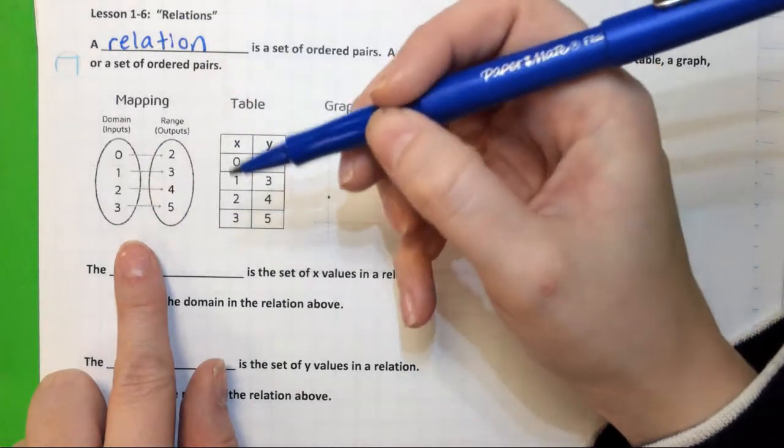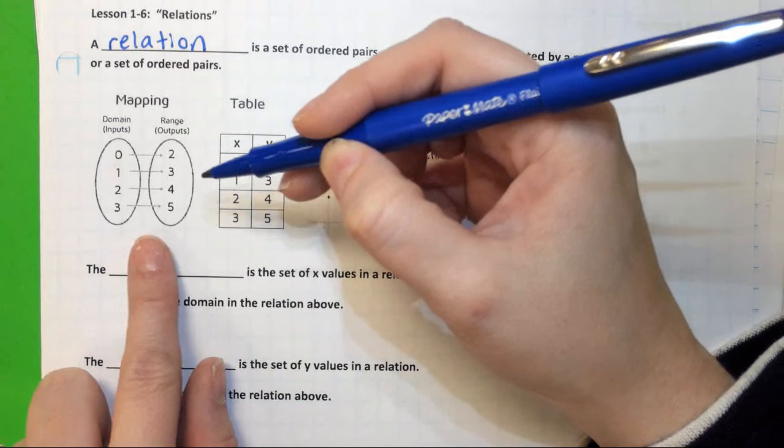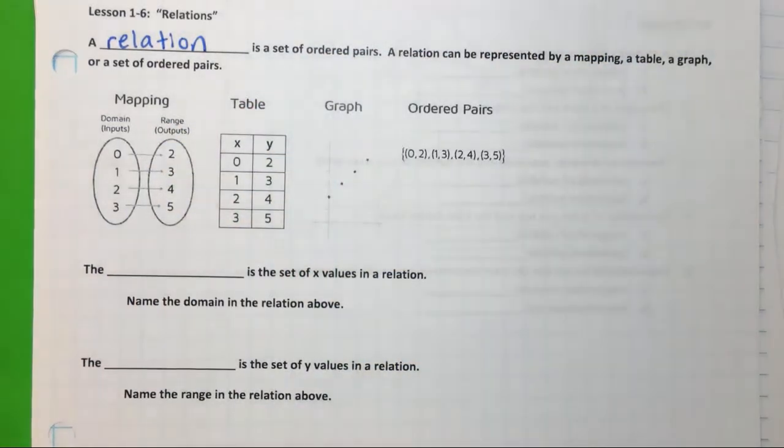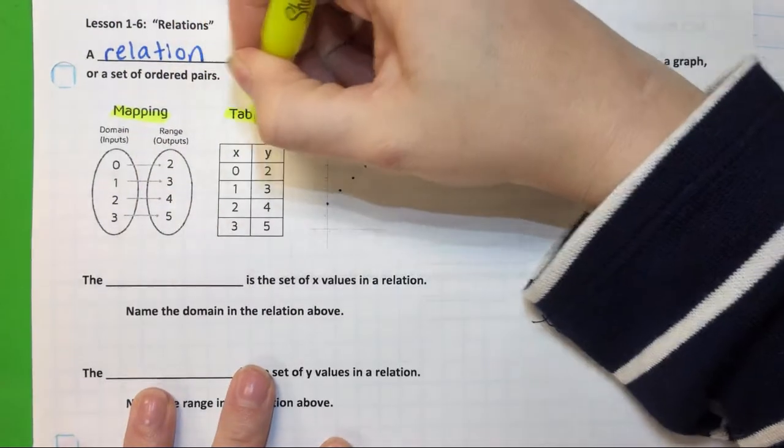We're going to do the first one on your homework together today, just to make sure we all understand what to do. But know that that's called a mapping. Okay, so make sure you know these 4 types.